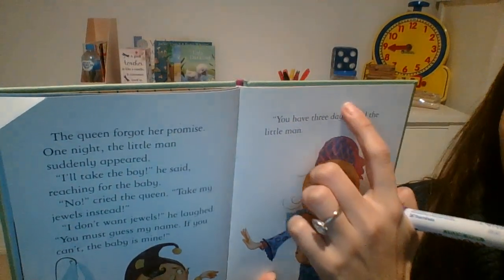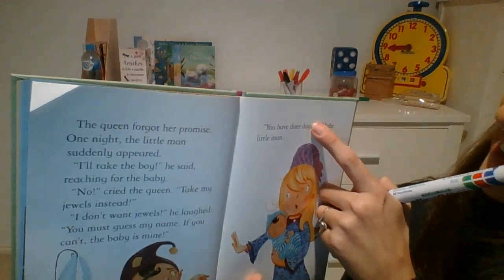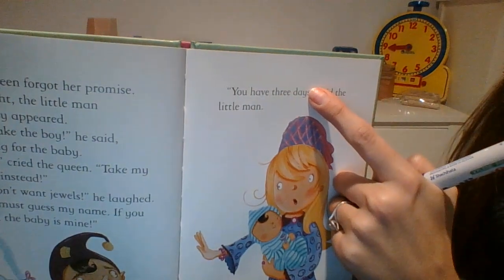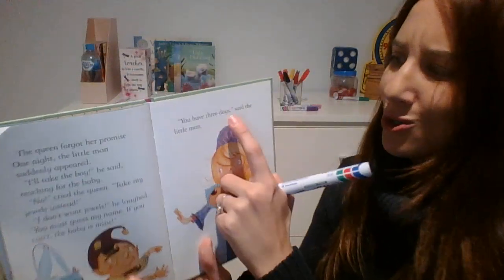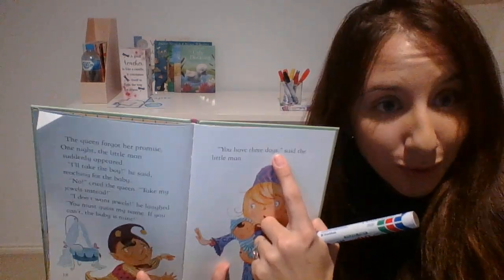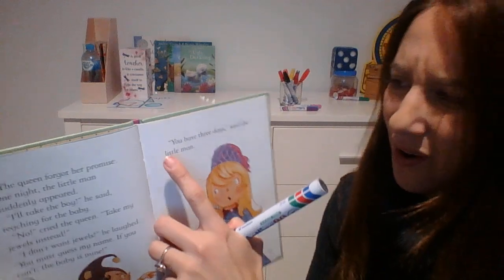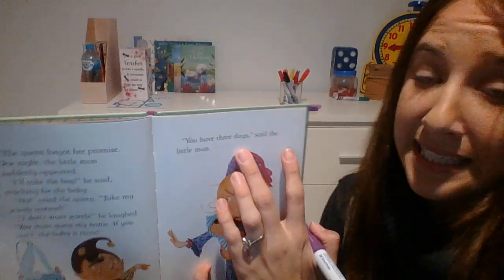Let's have a look at this word. It's got an S at the end, days. If I take the S off this word, it just says day. And I know day is a word. So that S has made this word a plural, okay? Now, it wouldn't make sense if it was singular in this sentence. You have 3 day.